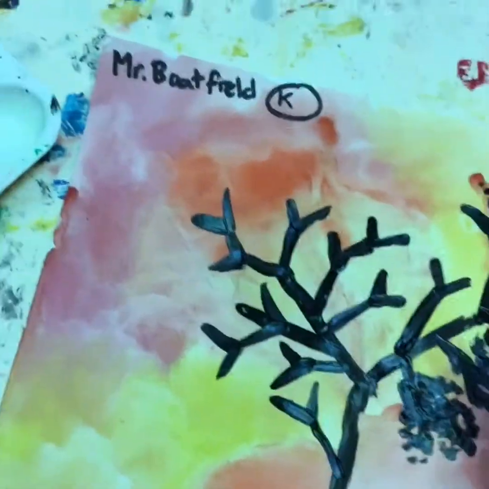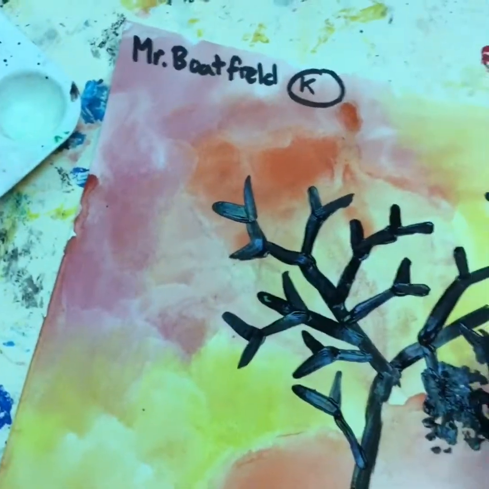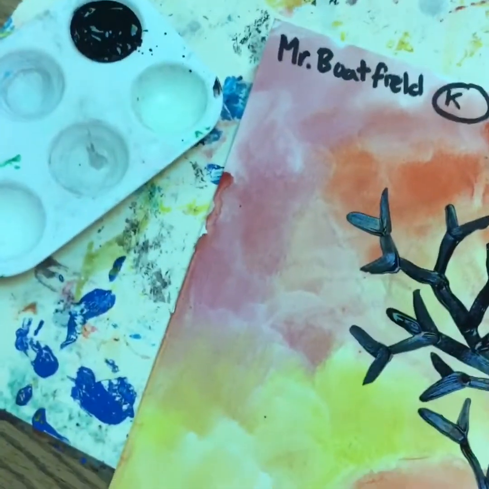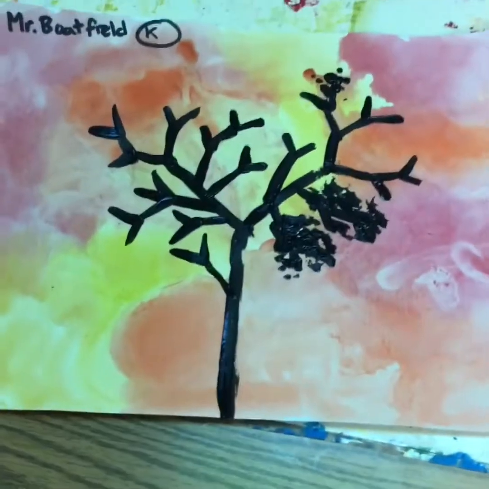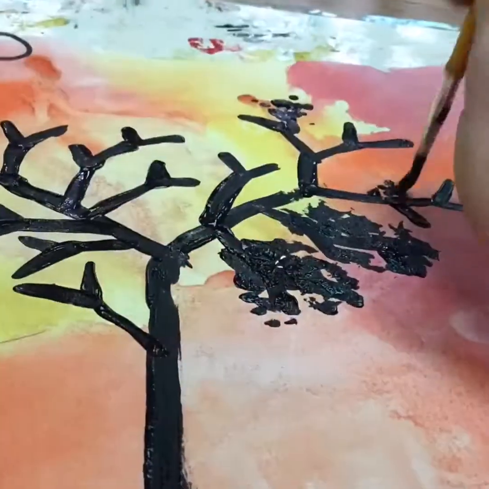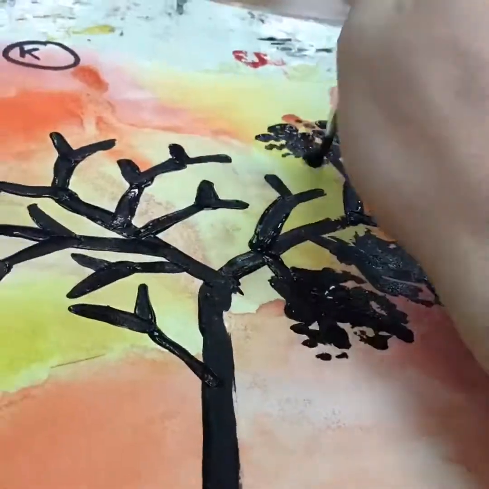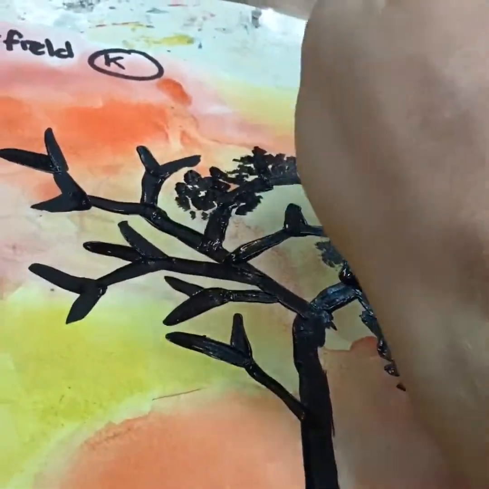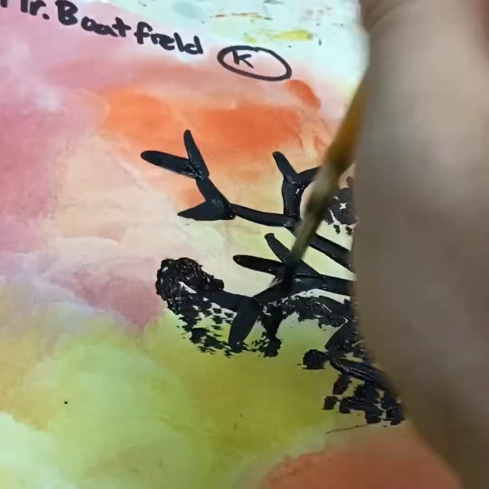So I'm just giving it little kisses, not real kisses, just kisses with the paintbrush. And I'm gonna fill this up with leaves. I'm gonna do this in the fast mode so you can see how it's done. So here I go, adding leaves. Remember, just little kisses. Your paintbrush is barely touching the paper.